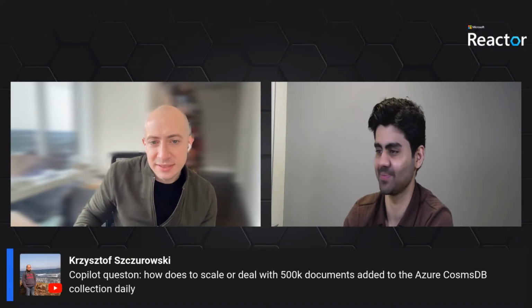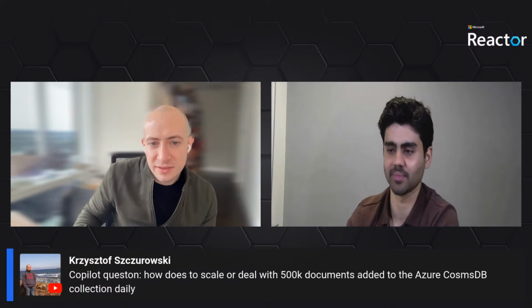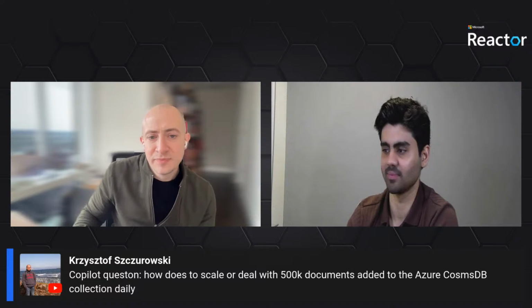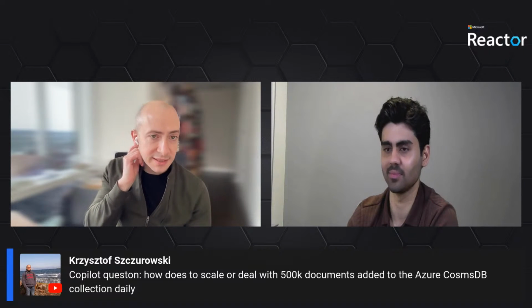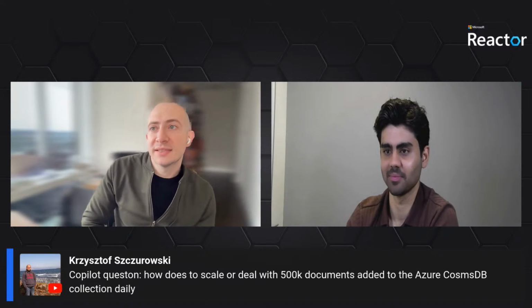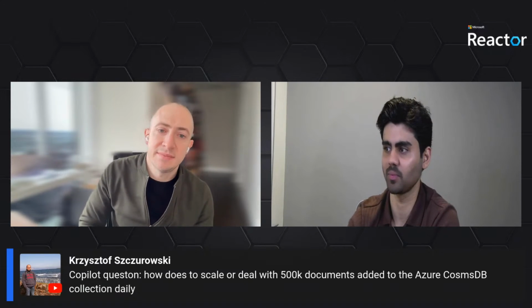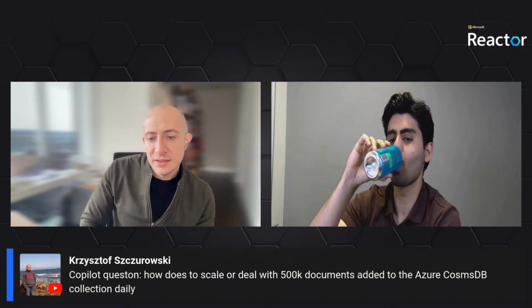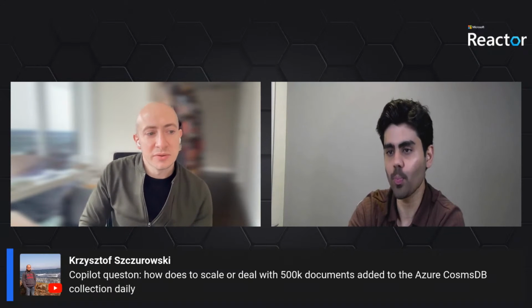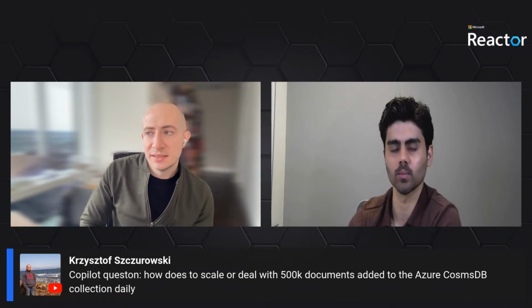One more thing popped up here. Copilot question: how does it deal at scale with 500,000 documents added to the Azure Cosmos DB collection daily? So Copilot interacts as a separate service that sits on top of Cosmos DB. You can generate queries based on your collection, based on your schema.